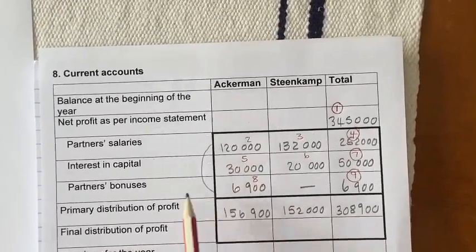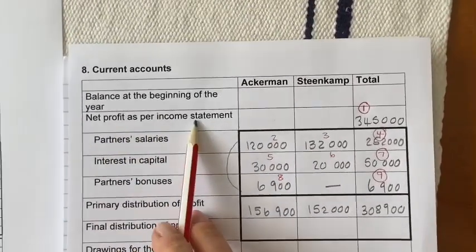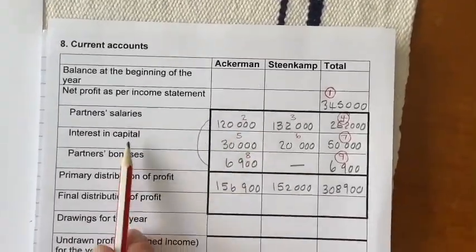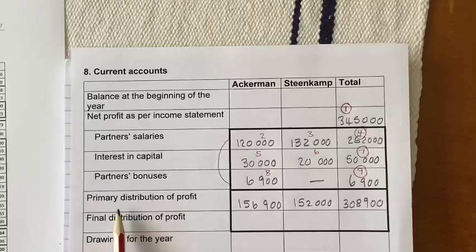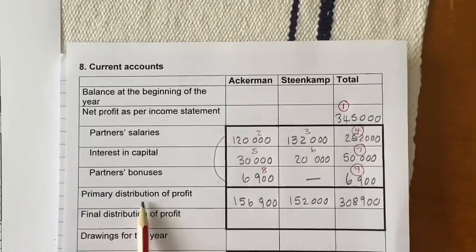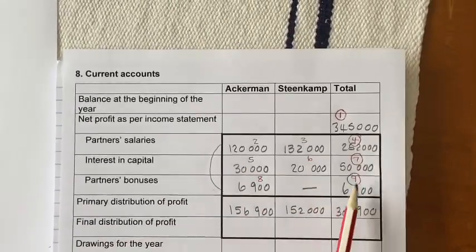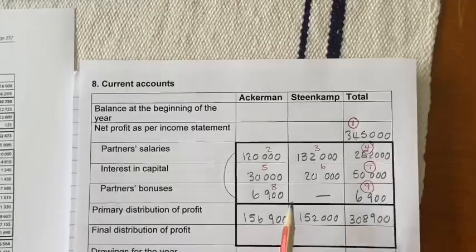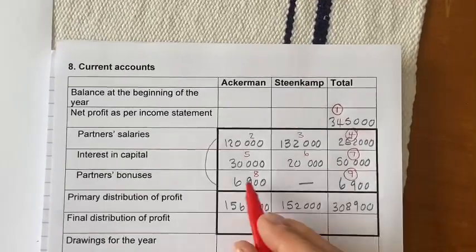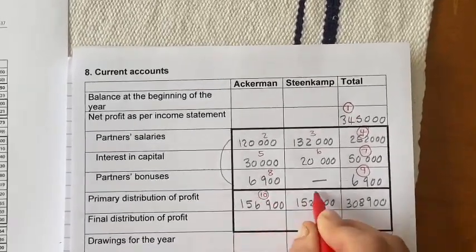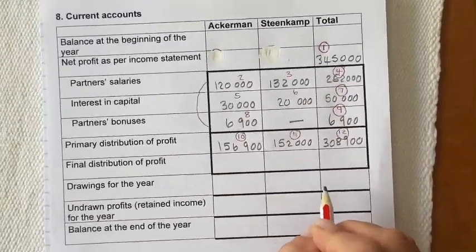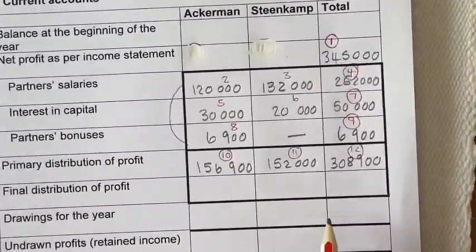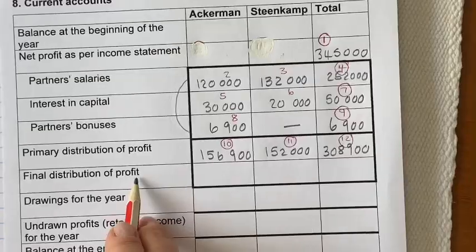You just add up those because we've got a net profit, and from the net profit, the salaries, the interest on capital, and the bonuses of the partners have to be paid. And this is my primary distribution that totals all those totals. Okay, now the next step, let's just mark these. This is 10, 11, and 12. Now, right, gentlemen, the next step is, how do I get my final distribution of profit?